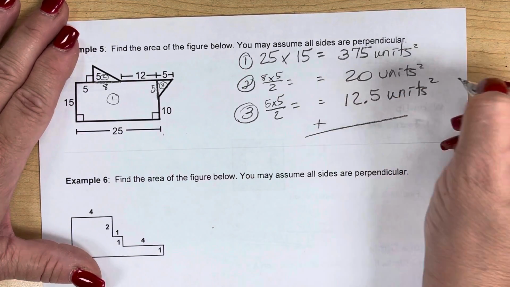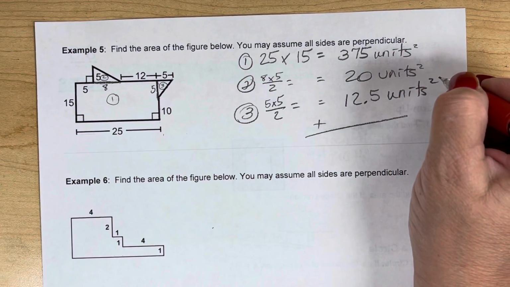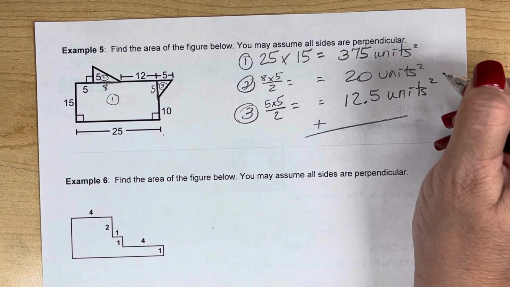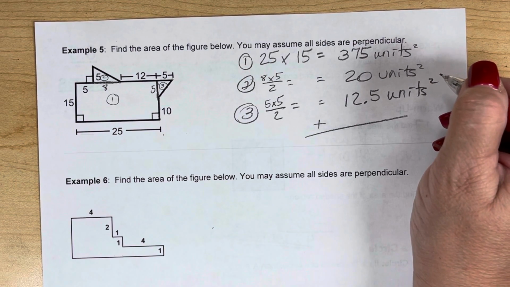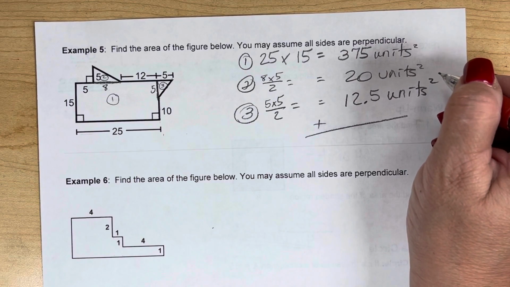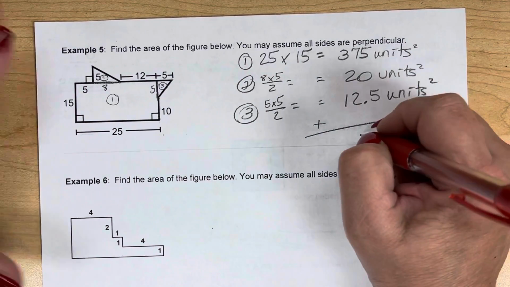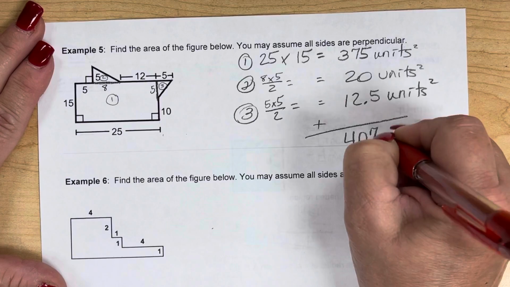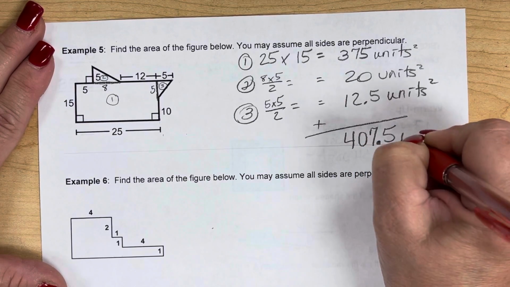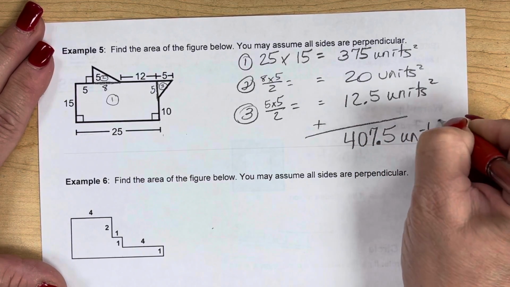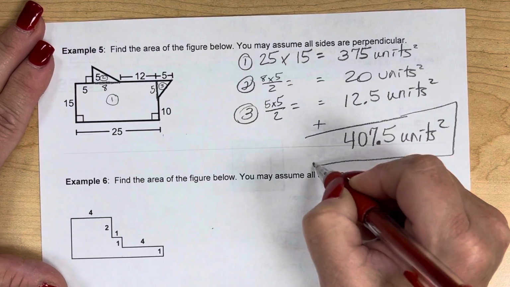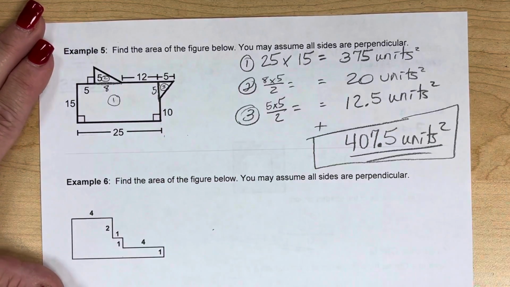Okay, now I just need to take 375 plus 20 plus 12.5, and that gives me 407.5 square units for the entire shape area.